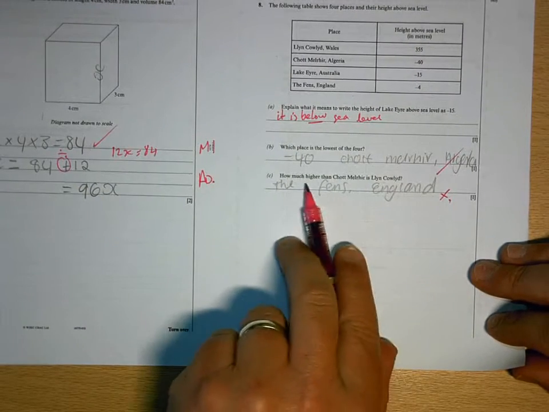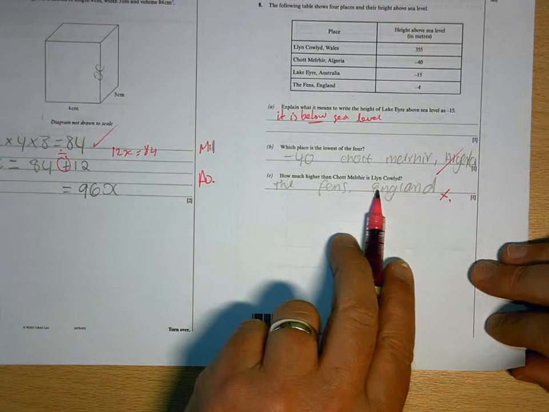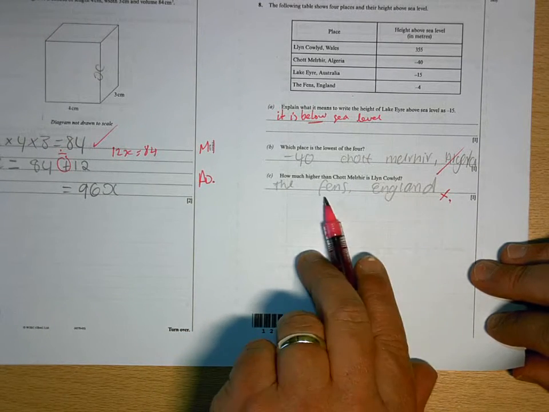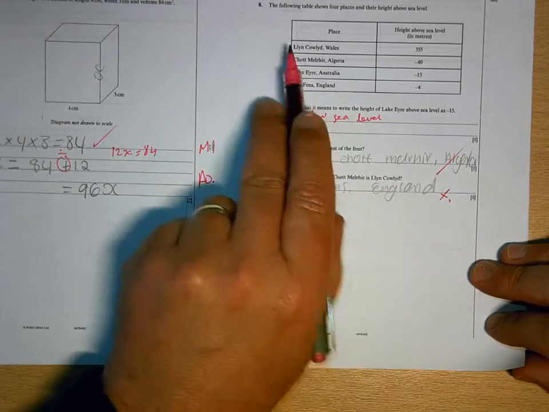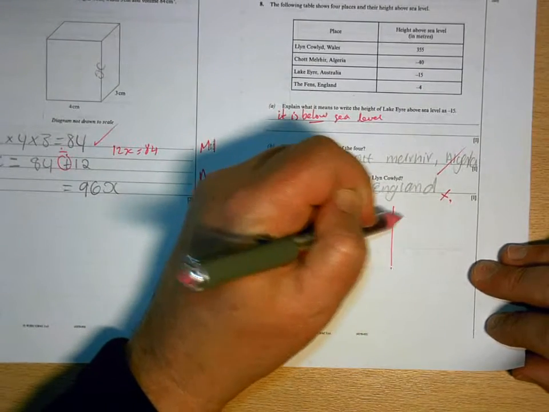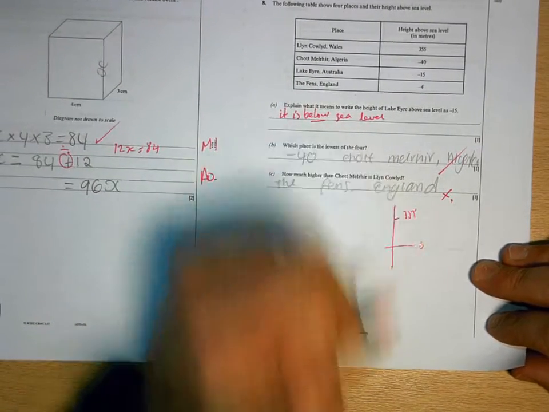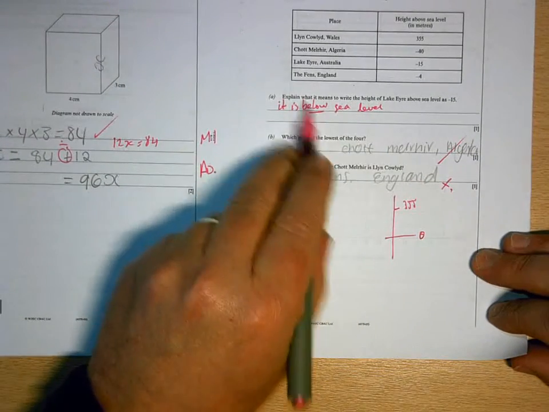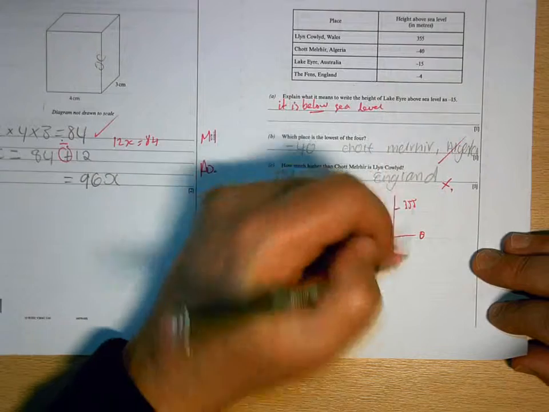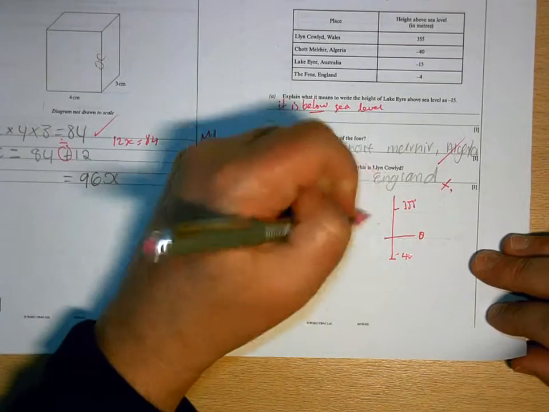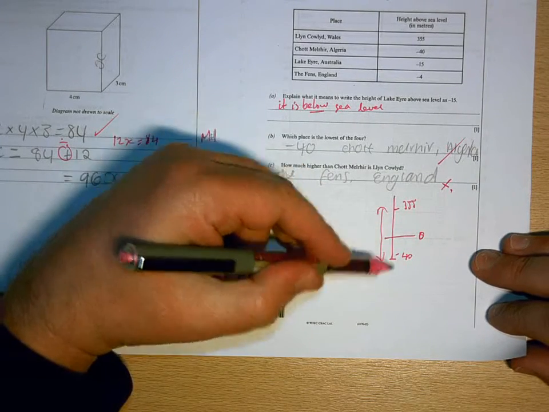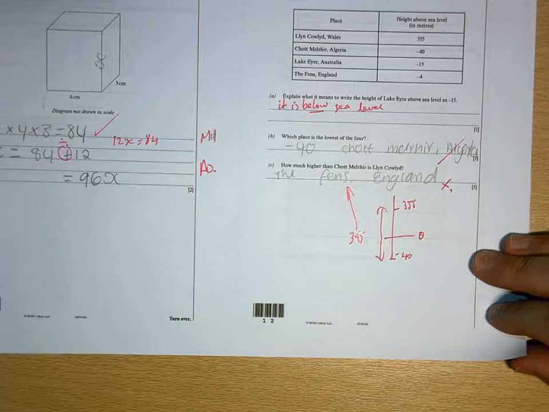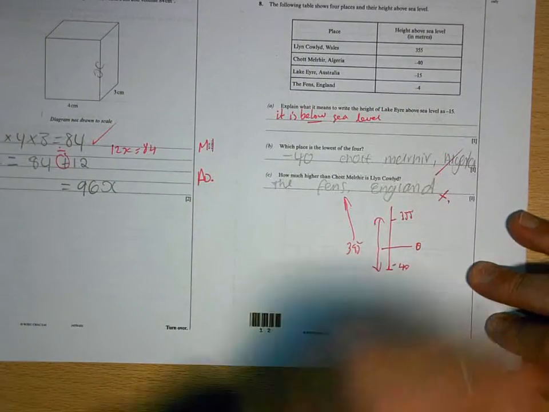And for this one, how much higher is Chott Melrhyr to Llyn Colwyd, the fens? They're looking for a number there. And what they're looking for is Llyn Colwyd is 355 above sea level, so that's 0. And then you've got Chott, which is 40 below. So they want the total distance from there to there. So it's going to be 355 and another 40. 395 is what they're looking for there. So only 1 mark there, 2 for the page.